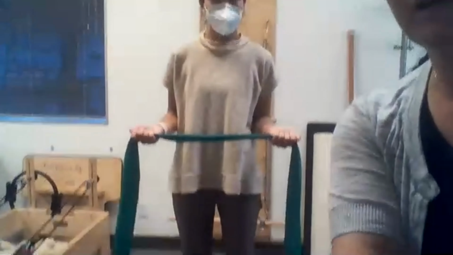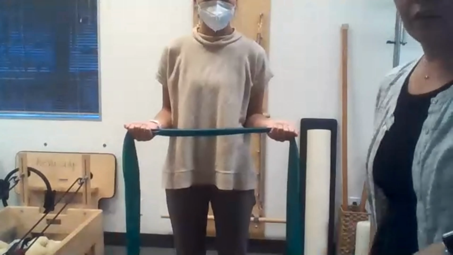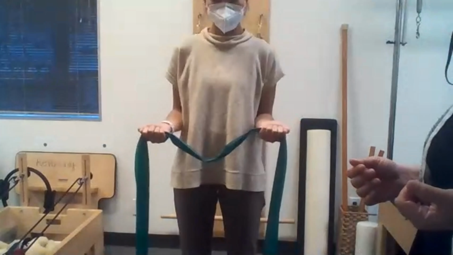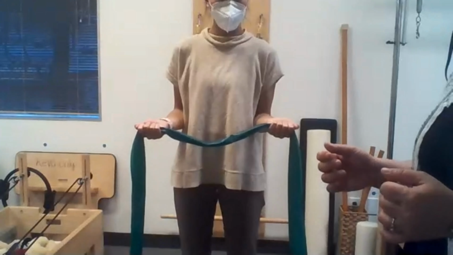Okay. So Erica is going to take the band in front of her body. She's keeping her elbows in by her side. She's going to squeeze her shoulder blades together in the back and pull out onto the band.